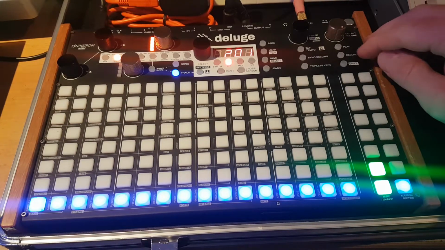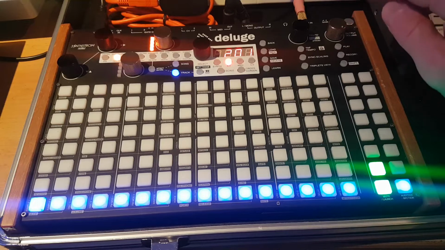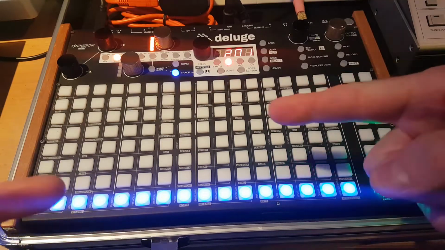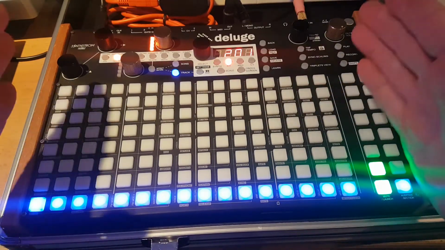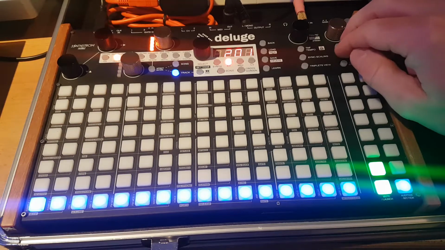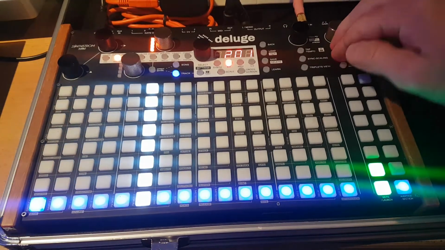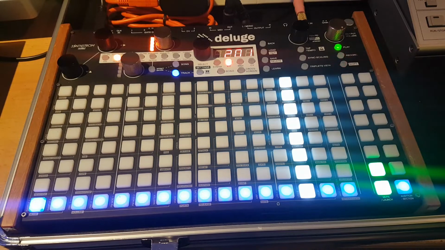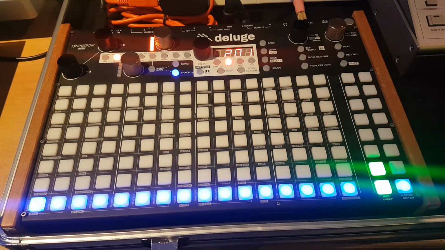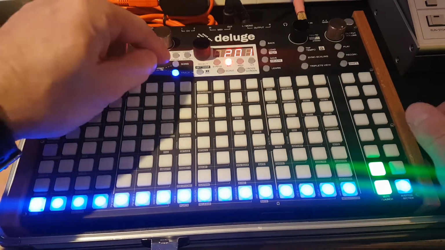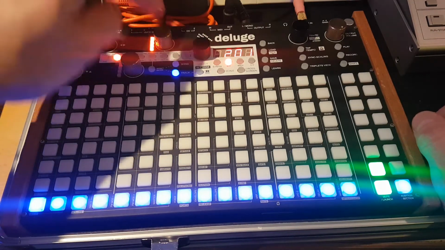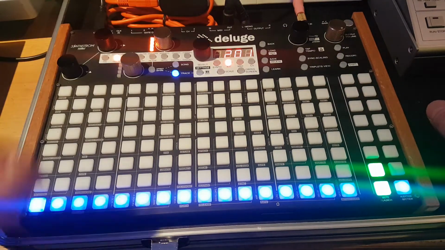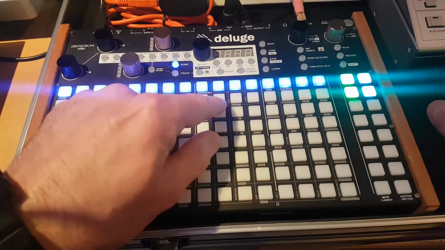So all we do to resample is press record and then play, and then do the same thing before the sample ends to stop it, and it will just lock it into that 2-bar pattern. There we go. Then it will stop at the end. That has now given us that 2-bar thing.